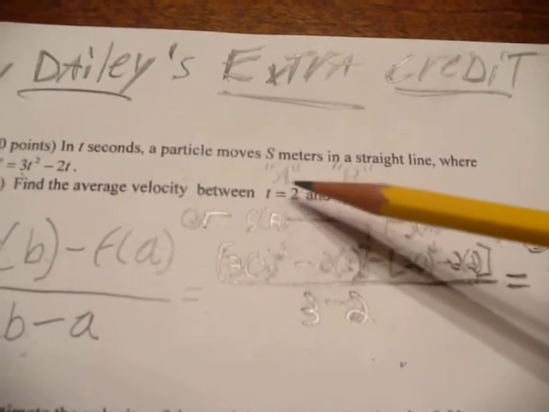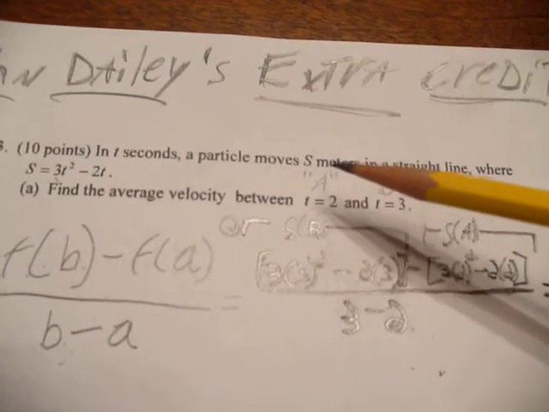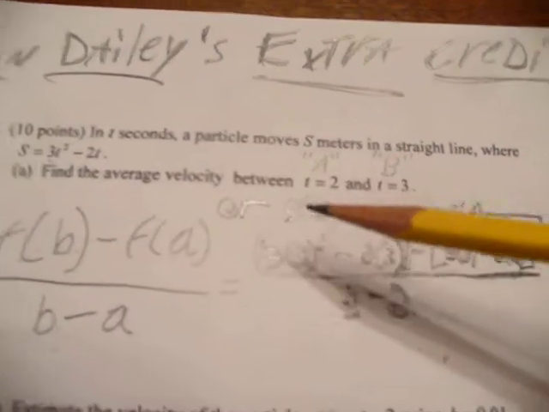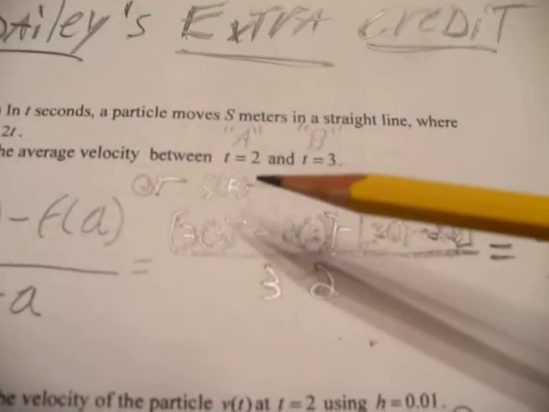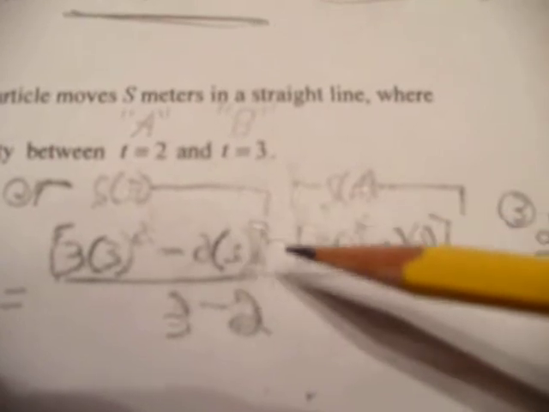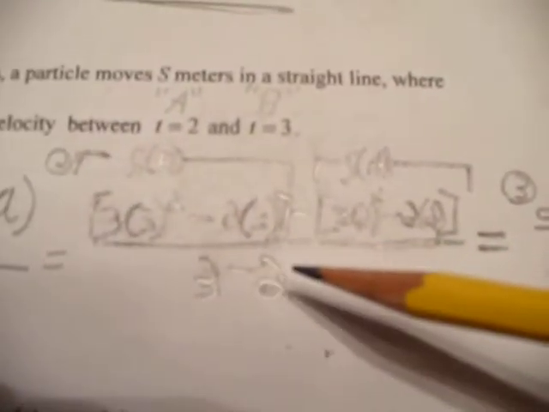In the next step, you plug b into the function, so you get 3 times 3 squared minus 2 times 3, minus 3 times 2 squared minus 2 times 2, over 3 minus 2.